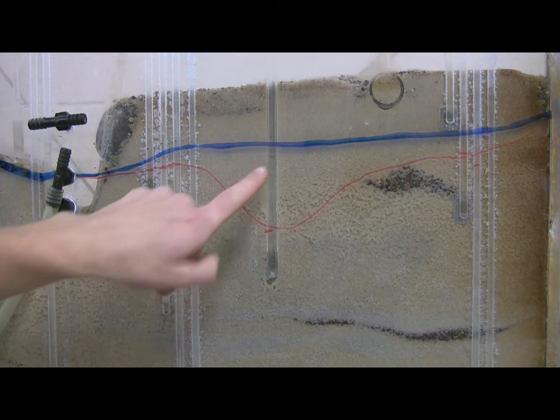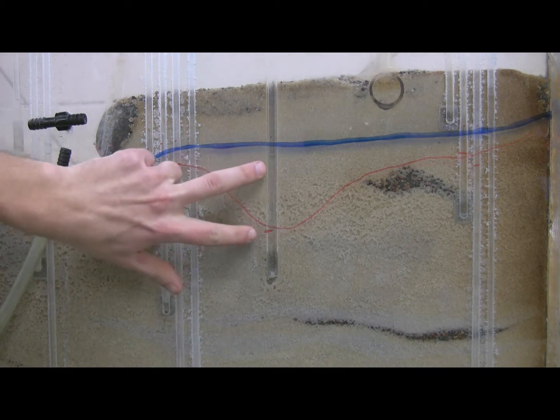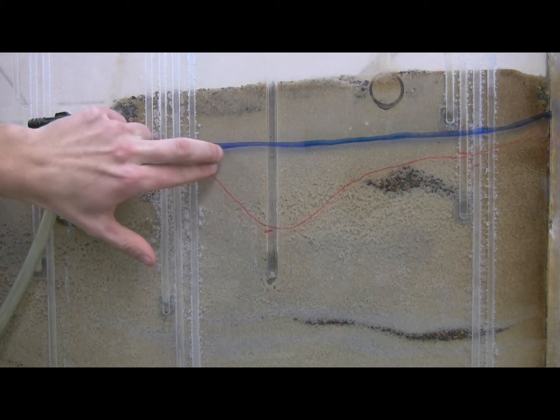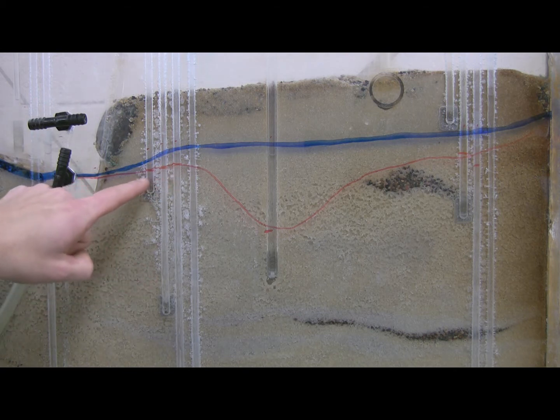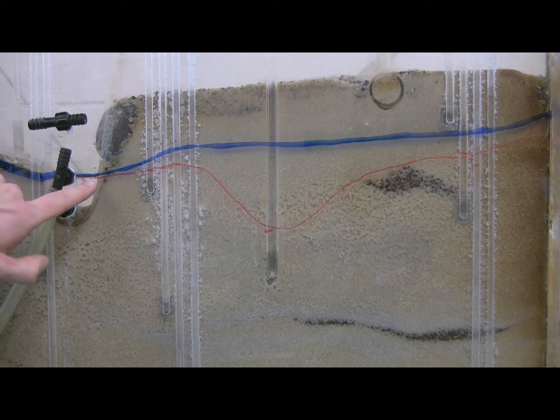Now we can see how the water table has dropped, and it's dropped the most right at the well, and that amount that it's dropped is decreased as you get farther and farther away from the well. But it has dropped the table enough that it dropped the stream level a little bit as well.